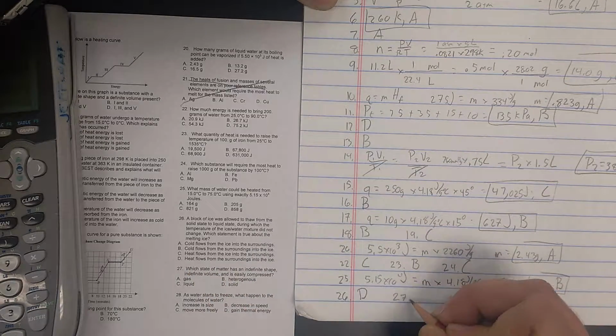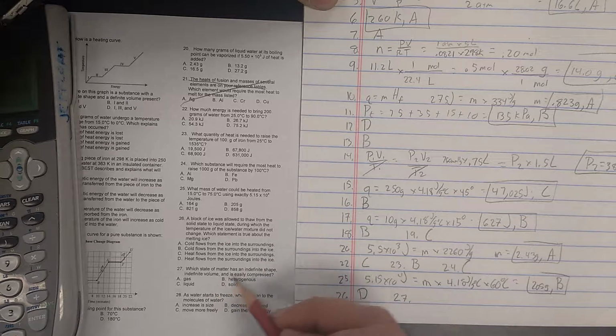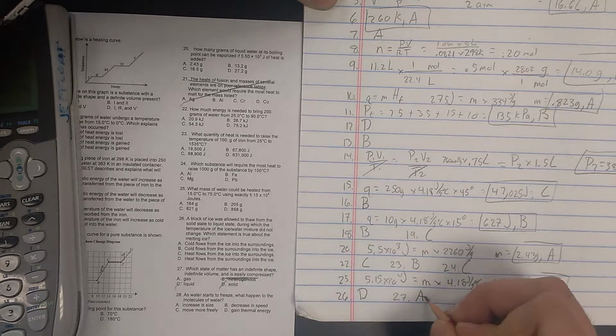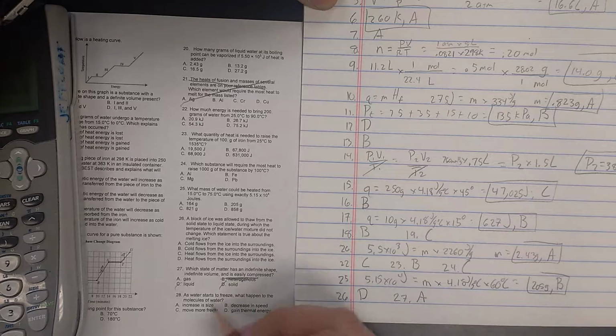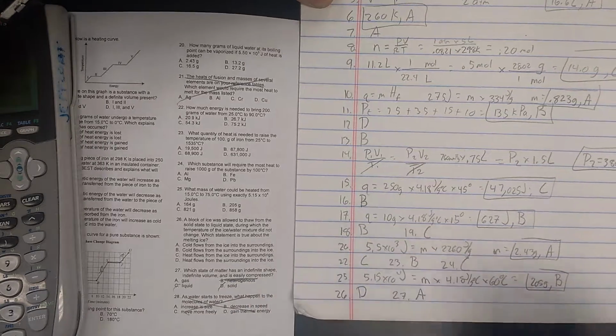27. Indefinite shape, indefinite volume, easily compressed. Well, heterogeneous is not even a state of matter. That's not a solid, it's not a liquid, that's a gas. And 28, we're just going to ignore that problem. All right.